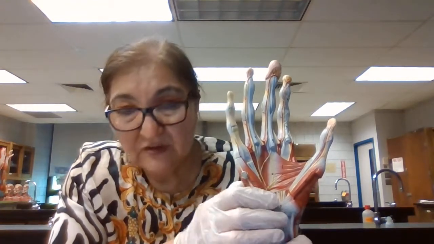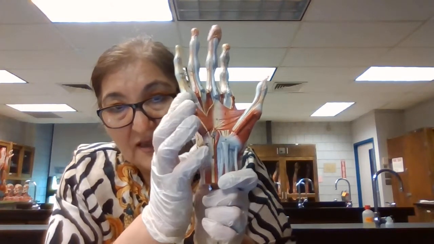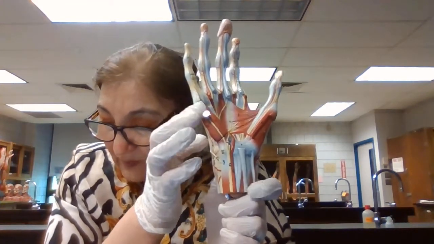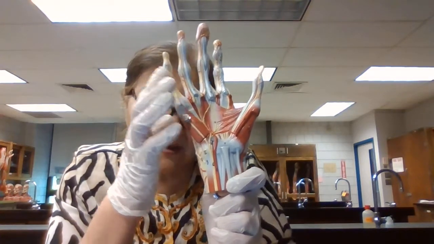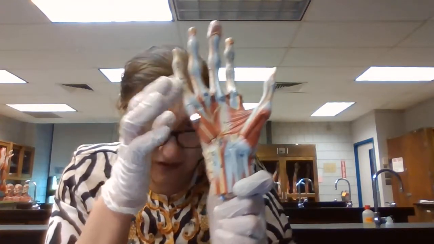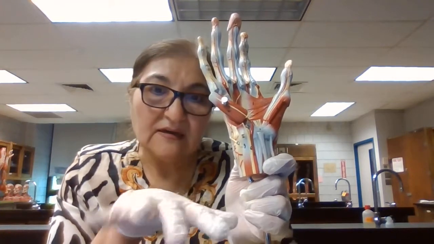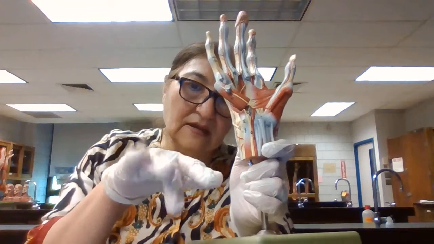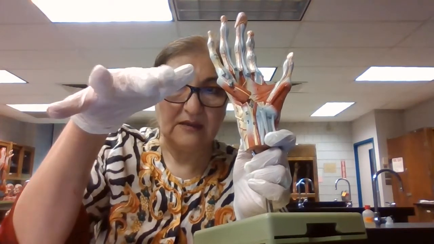The origin is the pisiform, a small bone. And the insertion is the proximal phalanx of the digiti minimi, or little finger. And the action is what? Abduct little finger.